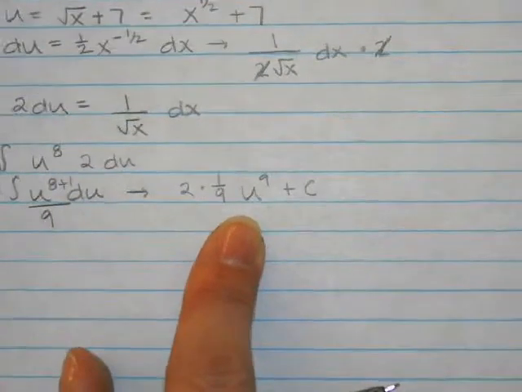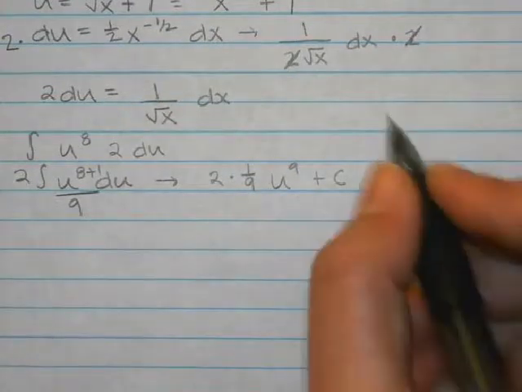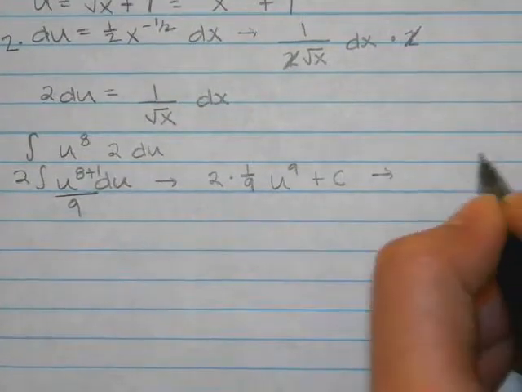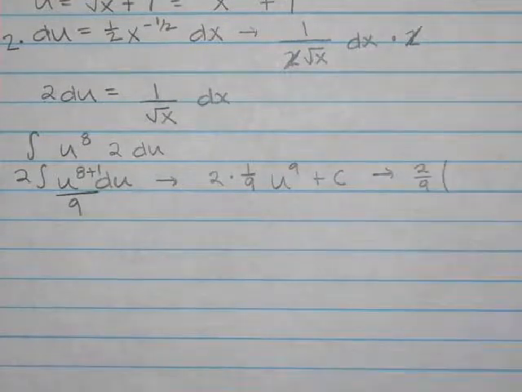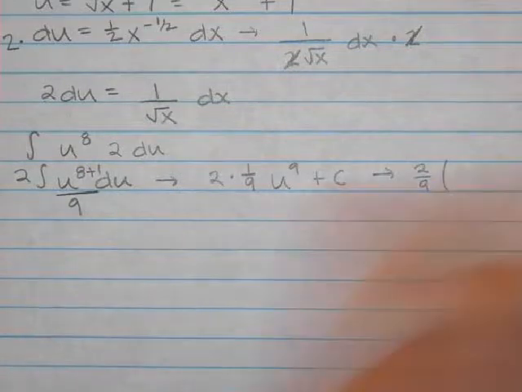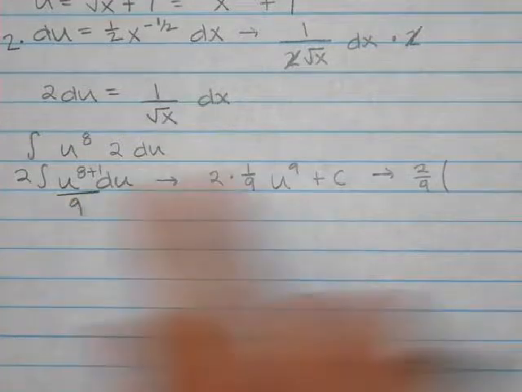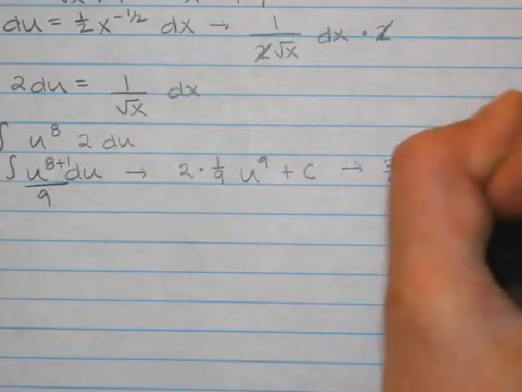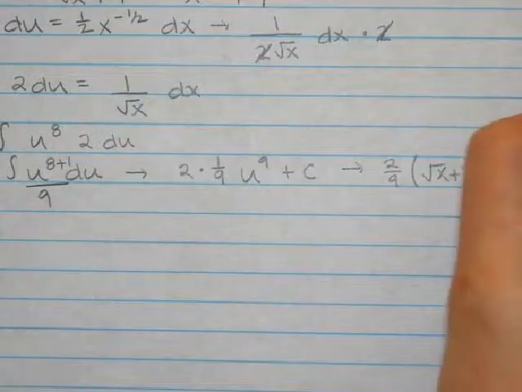Yeah. So I have 2 times 1/9 u to the 9th plus c. So 2 times 1/9 is 2/9. What was my u? What happens to the square root of x plus 7? The du is gone because that's part of undoing the integral. Okay. u was square root of x plus 7, so it's the square root of x plus 7 to the 9th, plus c on the end.